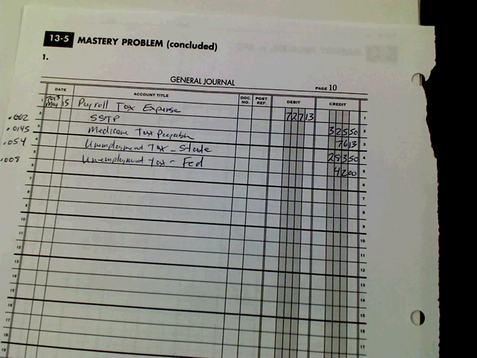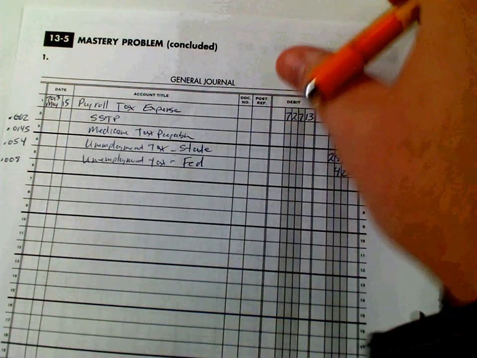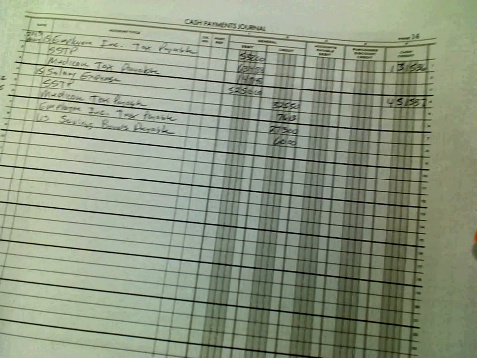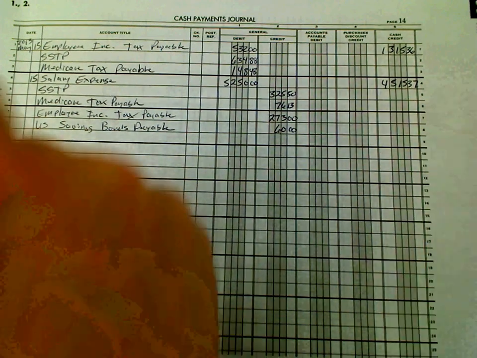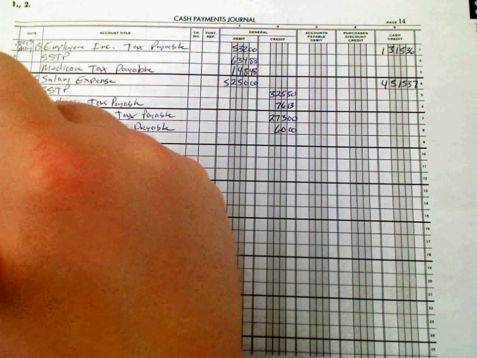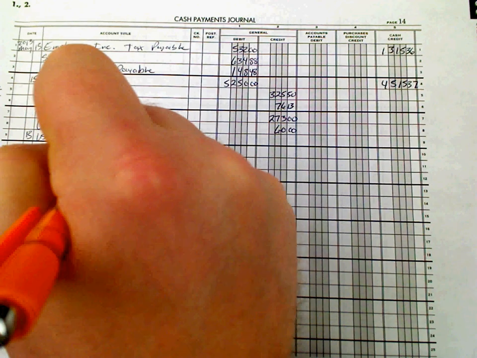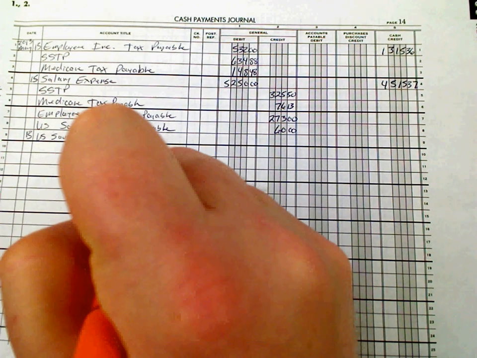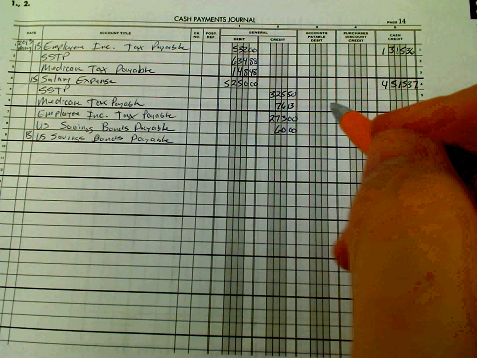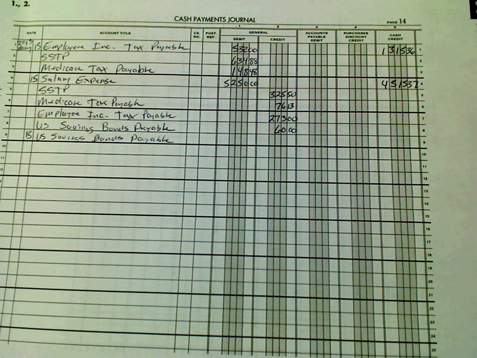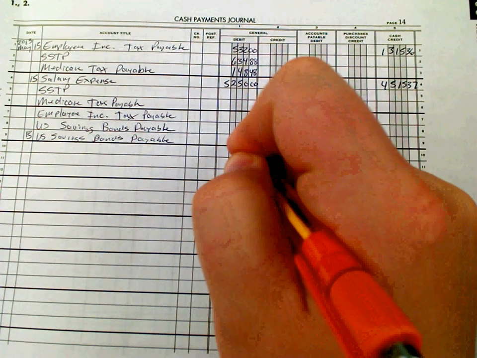Okay. Paid cash for U.S. savings bonds for employees. Anytime you pay cash, it goes in what journal? Cash payments. This is the easiest one we'll do the whole time. It's the 15th. U.S. savings bonds payable tells us it is 300. And 300.